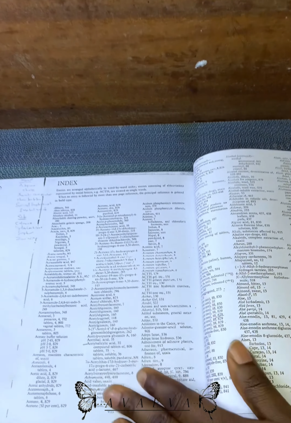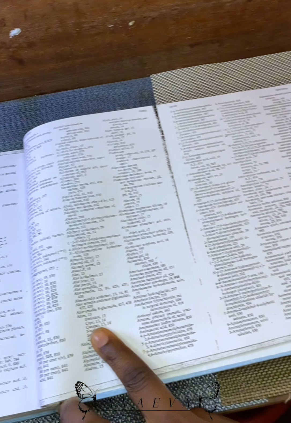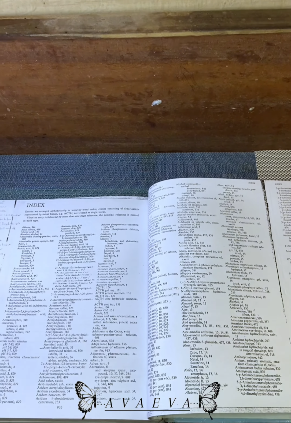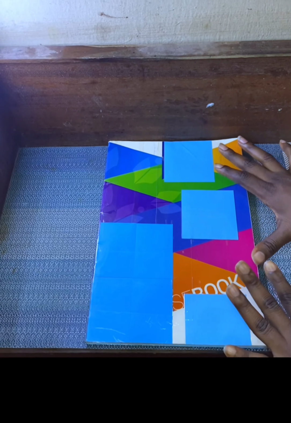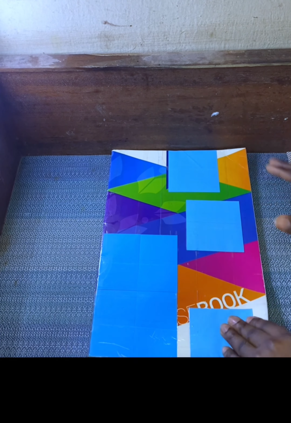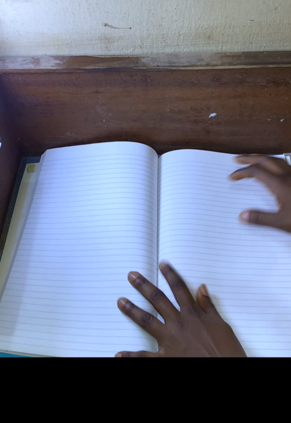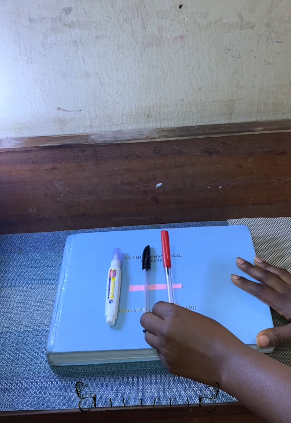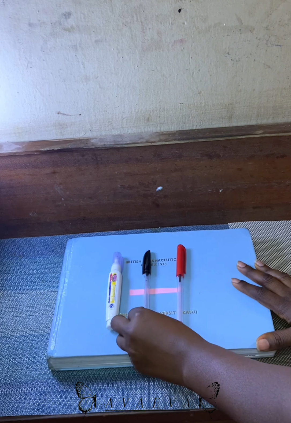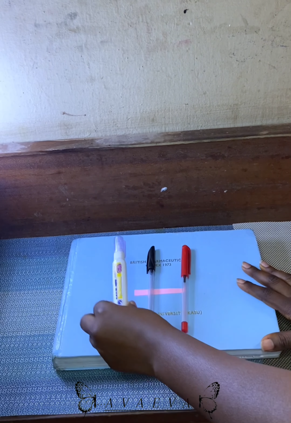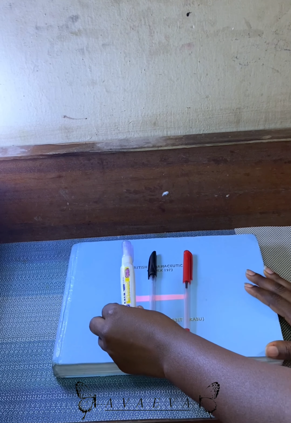The preparations there bear the page numbers, which is how you can locate any preparation you're looking for. Next, you need a hardcover long note. Always remember, do not start your report on a single page. Always begin on a double page like this. Lastly, you need a red pen for external preparation, a black pen for internal preparation, and a correction fluid to erase errors and for neat representation.